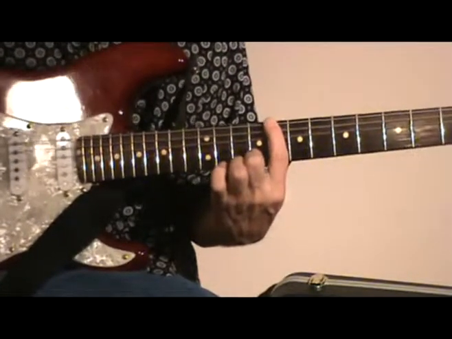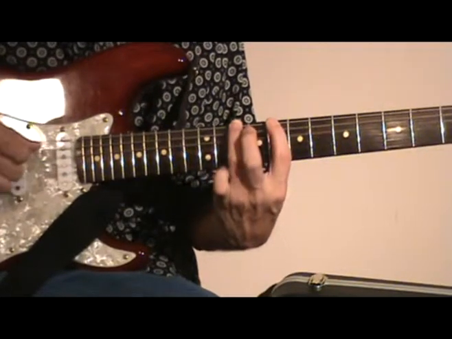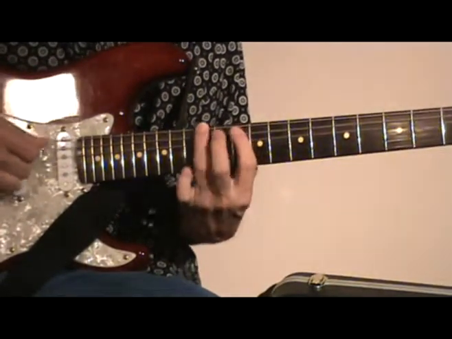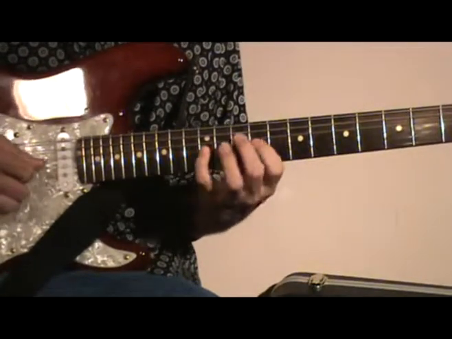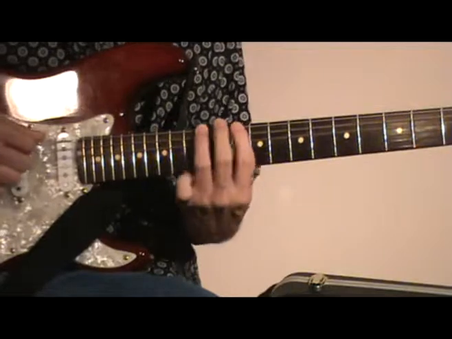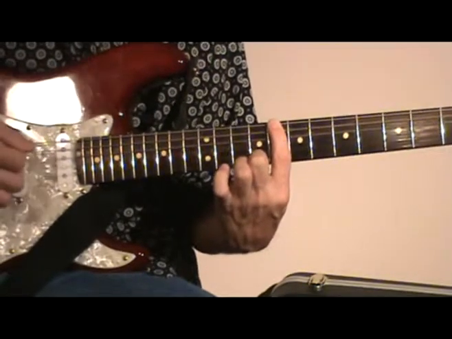That way I'm able to get the sound of it starting on the C again. So just play the C and then move over. And slide back down. That way you get the sound of the C at the end.